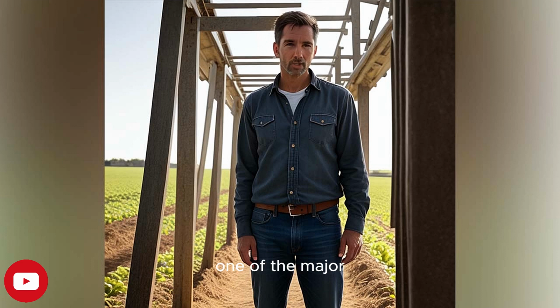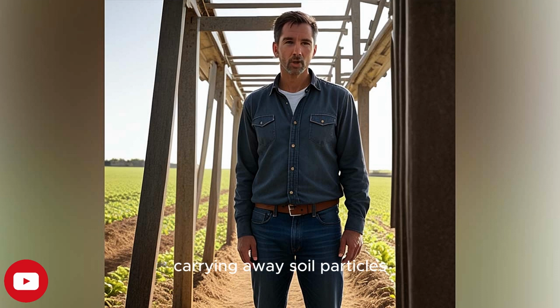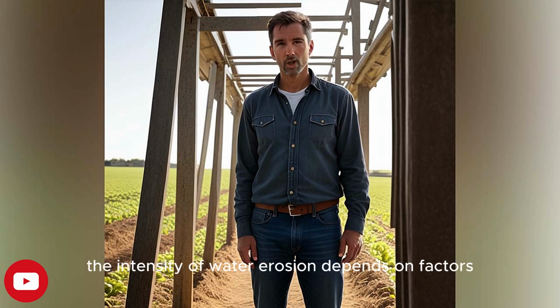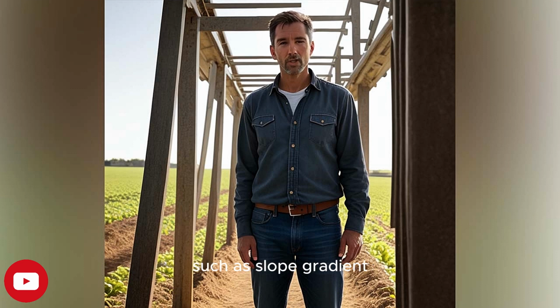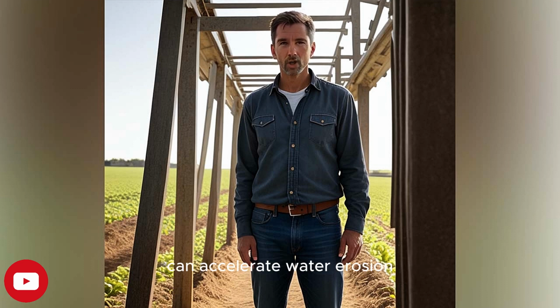Water erosion is one of the major causes of soil erosion. It occurs when rainwater or runoff moves over the land's surface, carrying away soil particles. The intensity of water erosion depends on factors such as slope gradient, rainfall intensity, soil type, vegetation cover, and human activities. Heavy rainstorms, improper land management practices, and the removal of protective vegetation can accelerate water erosion.